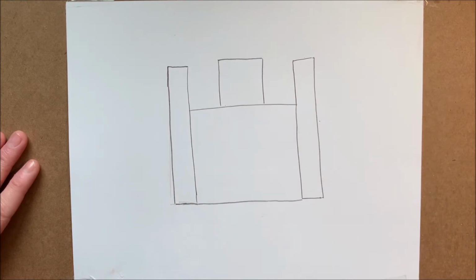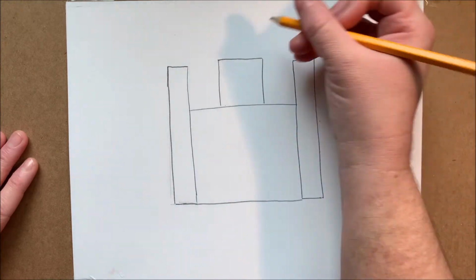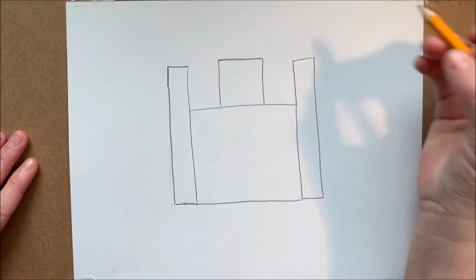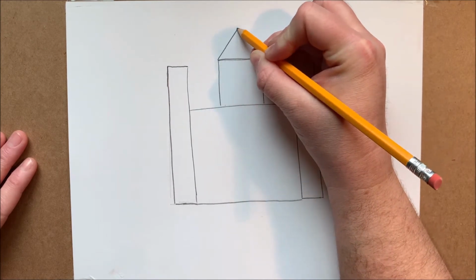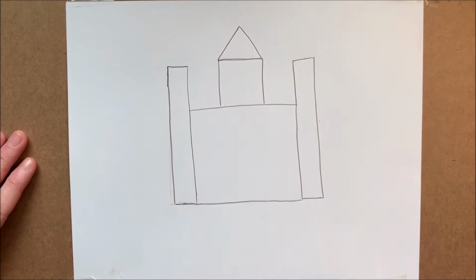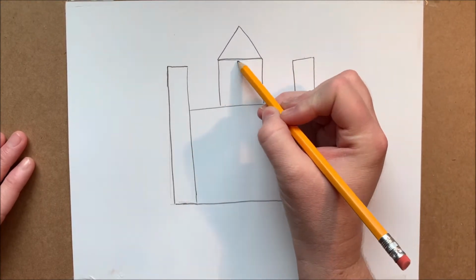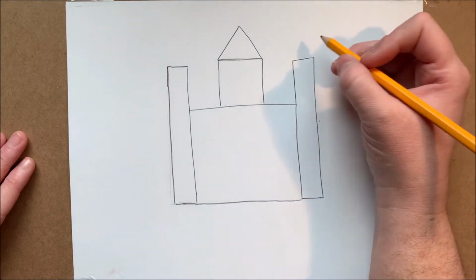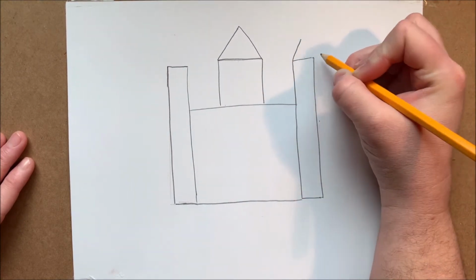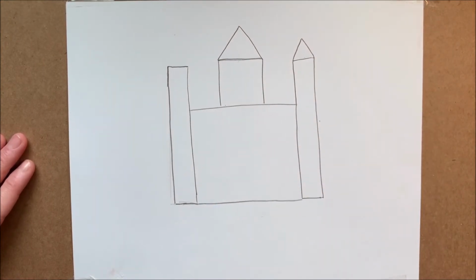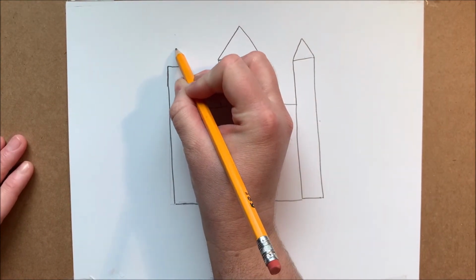Now, to add tops to my castle, I'm going to draw a triangle. I already have one side of the triangle drawn here, so I'm going to draw 2 lines that connect together like a capital A. So a triangle has 1, 2, 3 sides. I'm also going to do that for the tops of my towers by drawing a capital A but not crossing the middle. And same thing over here.